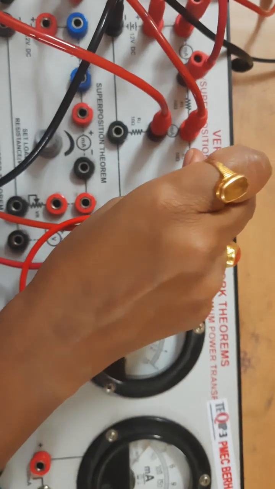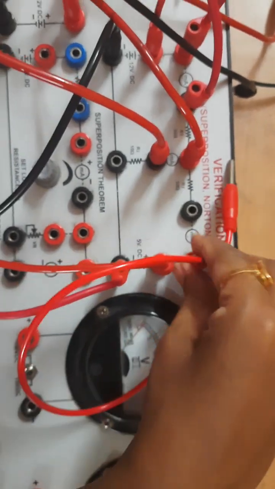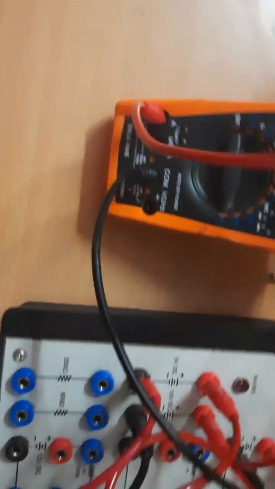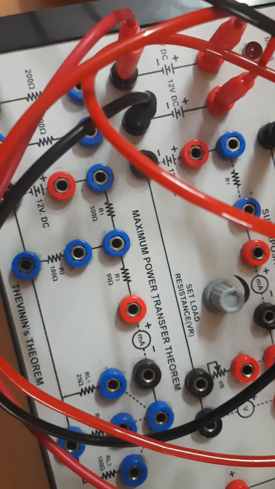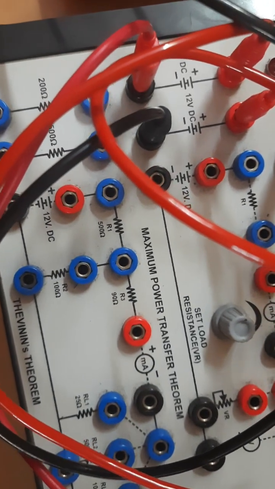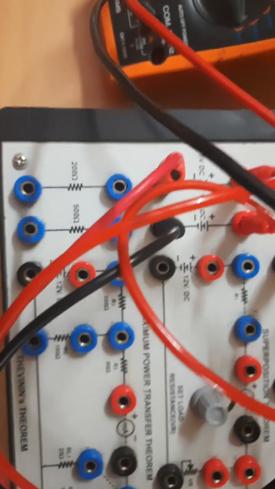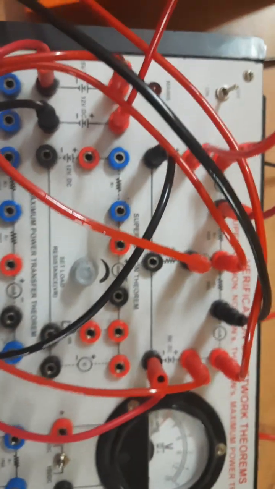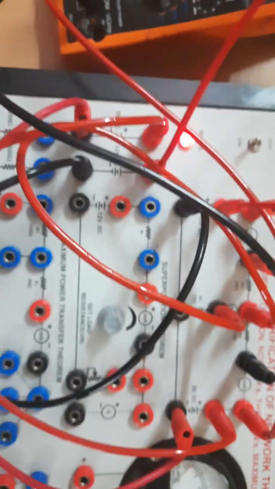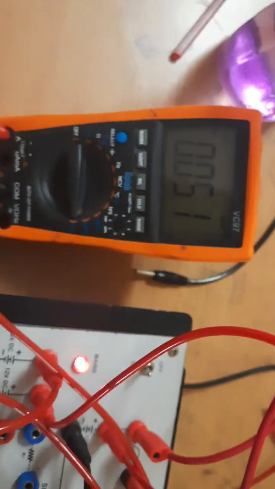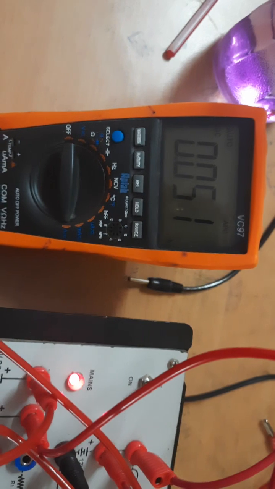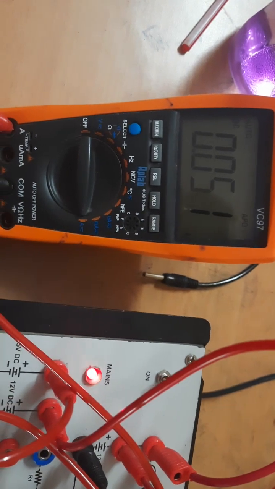So disconnecting this and connecting the ammeter here, that is this point is connected to the ammeter and switching on the supply, we are getting the current is 0.051 ampere.